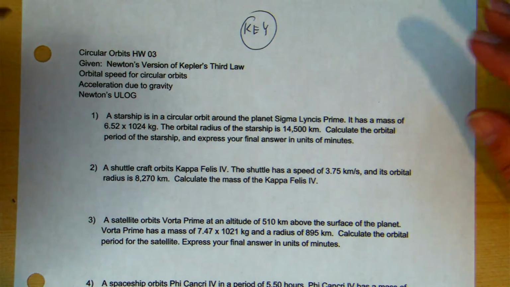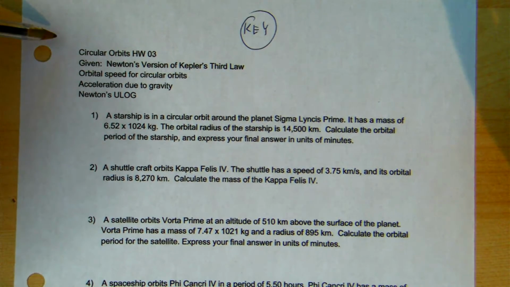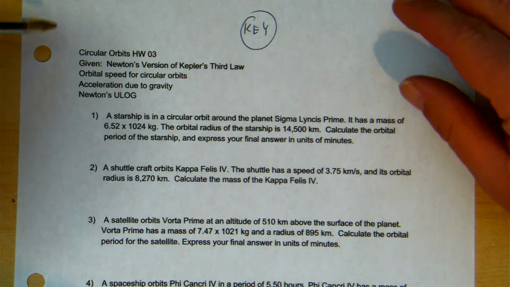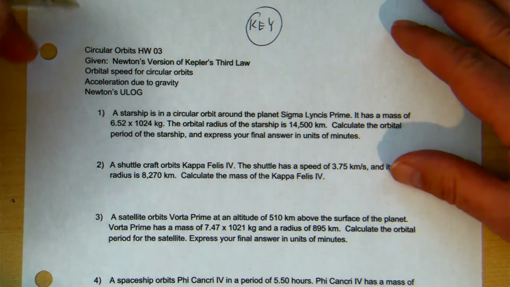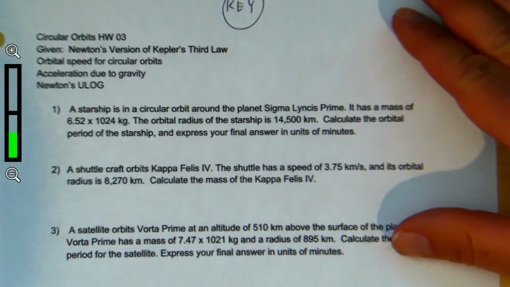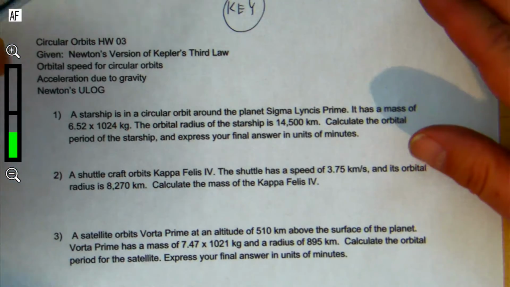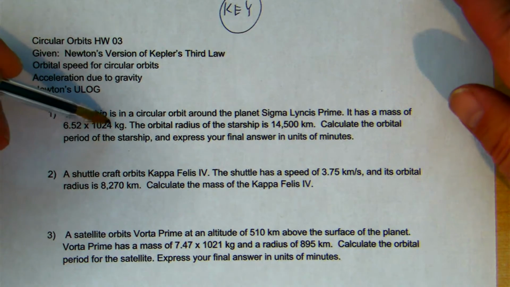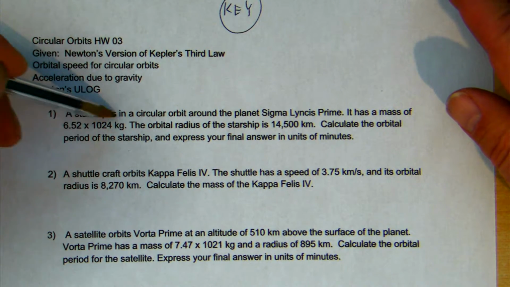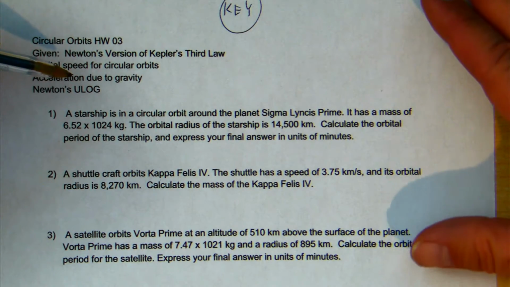All right, this is Circular Orbits Homework 3 Debrief, maybe a month late or so, but here it is. Given everything I tried to teach you, here are some problems to solve. And the first question that came up is, yes, that's typographical errors. When I wrote the exponents, I didn't superscript or put a caret like I should have.